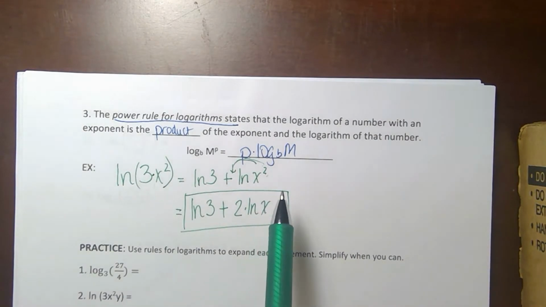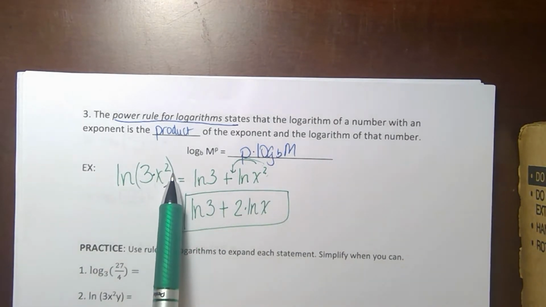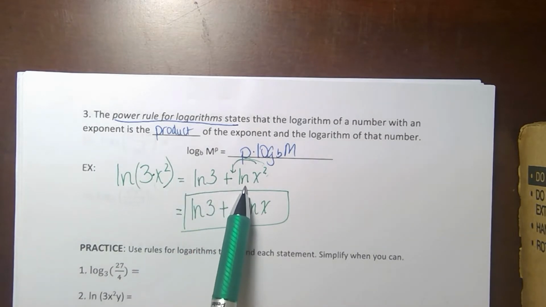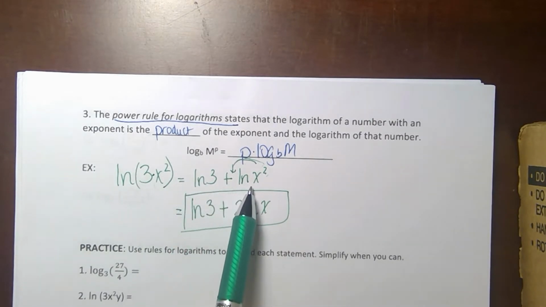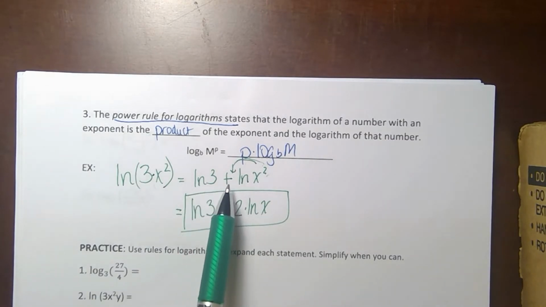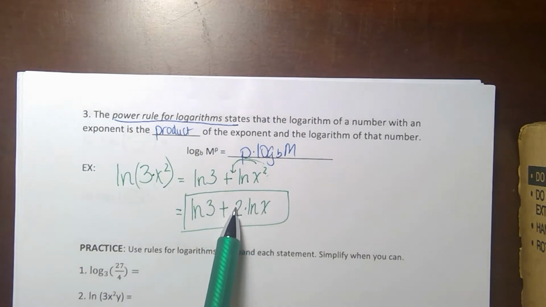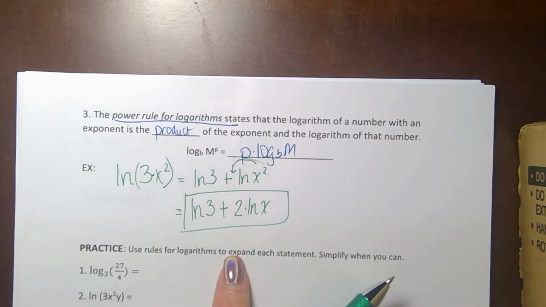Nothing else simplifies. But notice I couldn't pull this 2 out here because it's not applied to the 3, just to the x. Before I could use my power rule, I had to use my product rule, split apart those two factors in my argument into 2 separate natural log statements, and then I could use my power rule for the second statement. Let's do some practice using these rules to expand each statement and see where we can simplify.